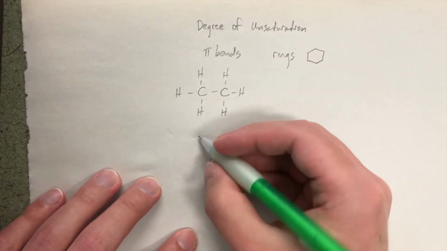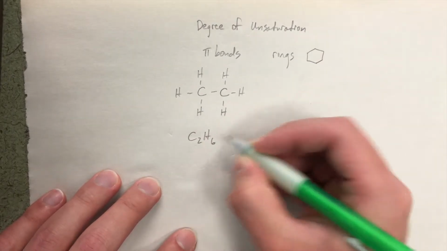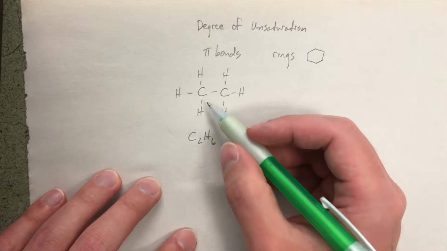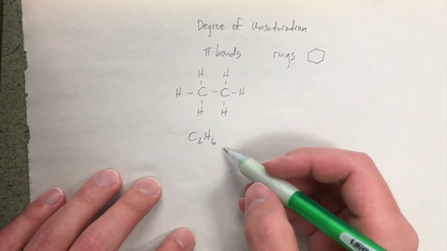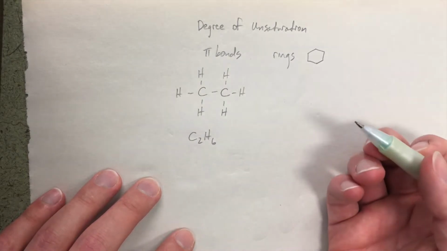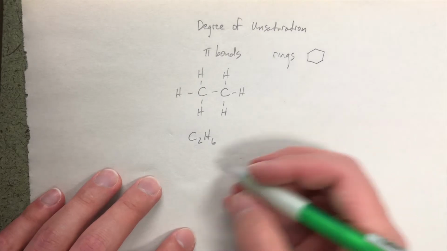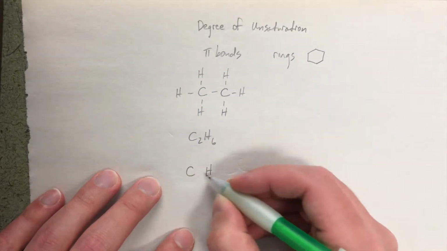And so this gives the molecular formula of C2H6. When you have a 2-carbon hydrocarbon that's completely saturated, you have a total of 6 hydrogens.